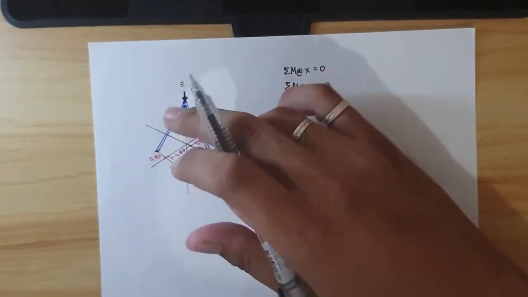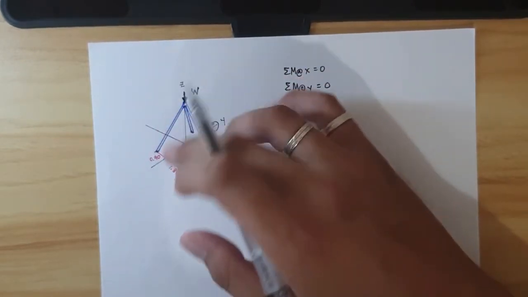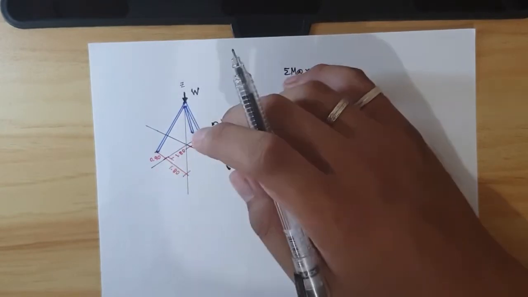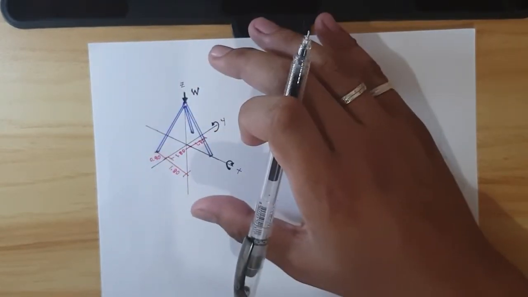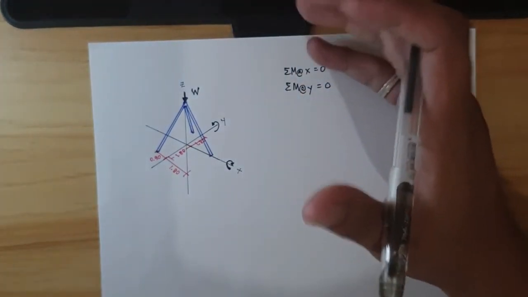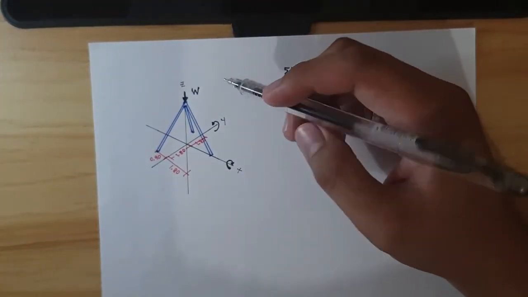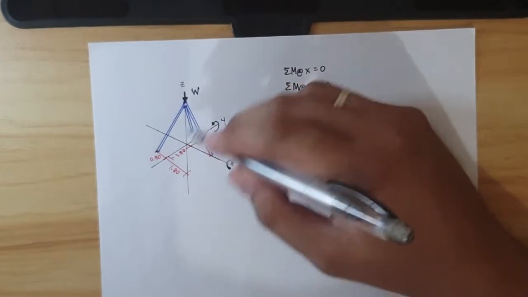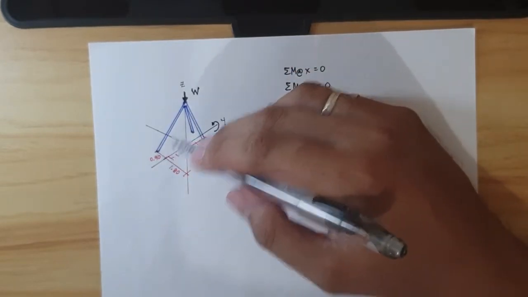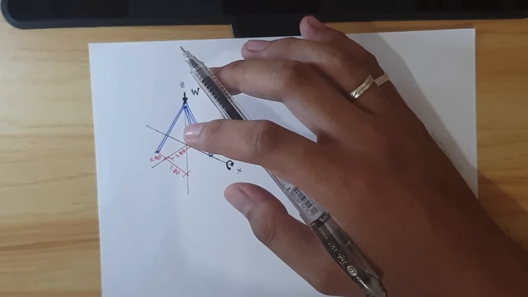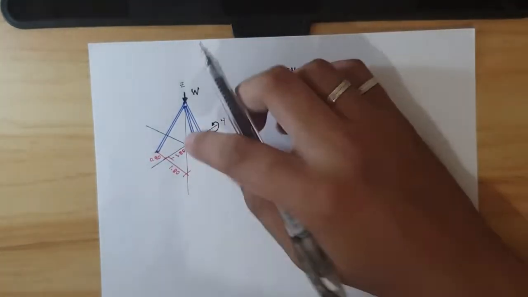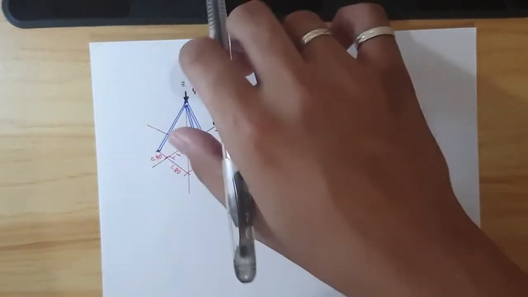kung ang moments nimo along x ug ang moments nimo along y is 0, walay overturning sa imuhang tripod. Sabtan ninyo? Walay overturning. So equal ang rotations, therefore ang imuhang structure is stable. Okay, that is for the overturning.